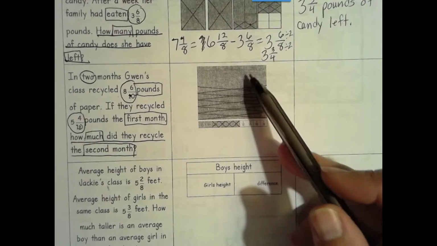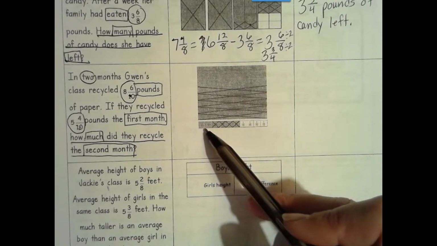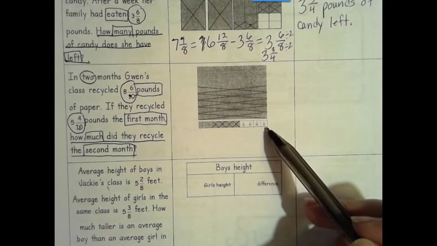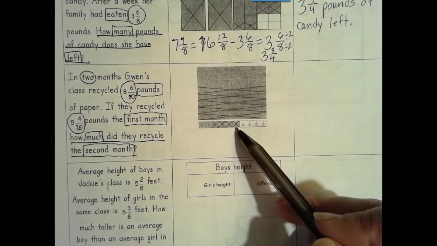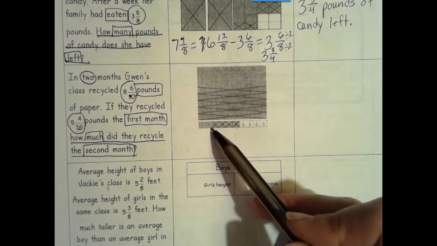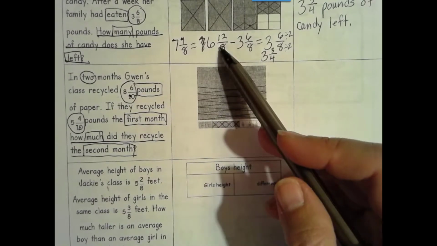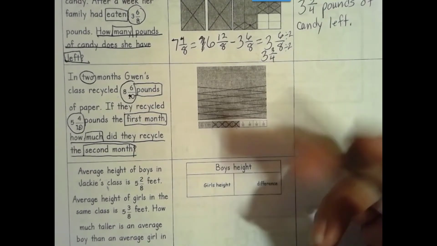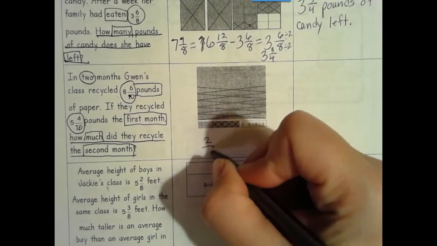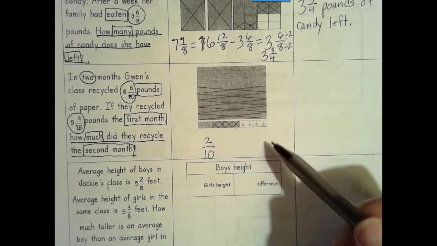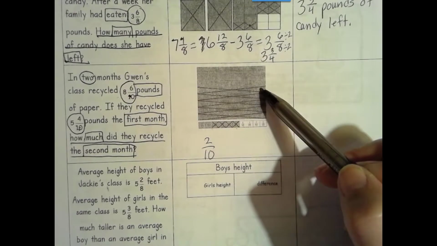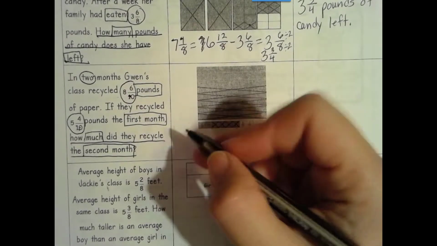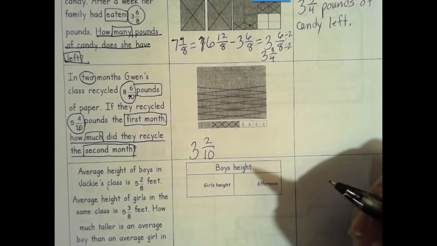So here we have our 8 whole, and then 6/10. 1, 2, 3, 4, 5, 6/10. Now we could take away 1, 2, 3, 4. We didn't have to rename it like up here. So we're left with 2/10. And then the 8, take away 1, 2, 3, 4, 5, we're left with 1, 2, 3.